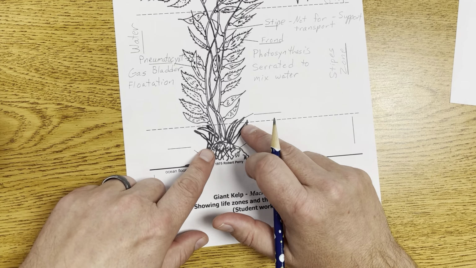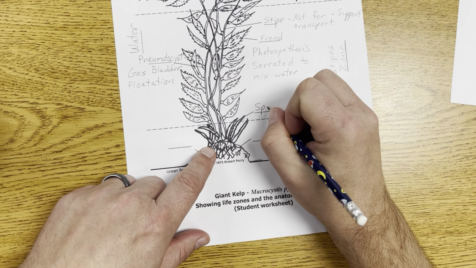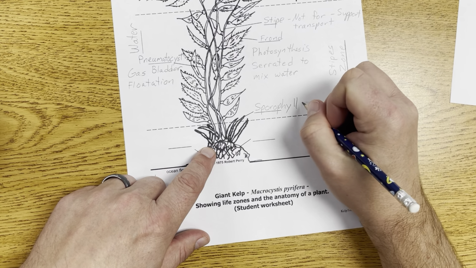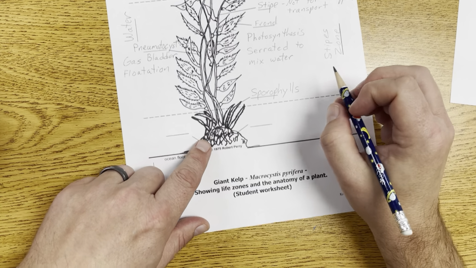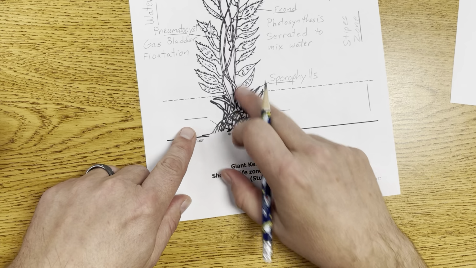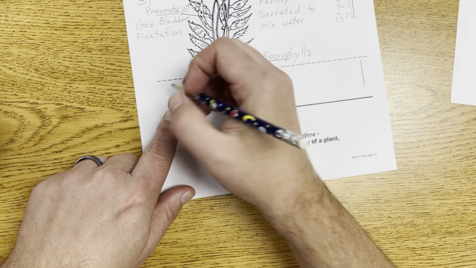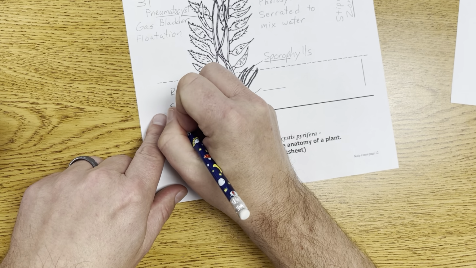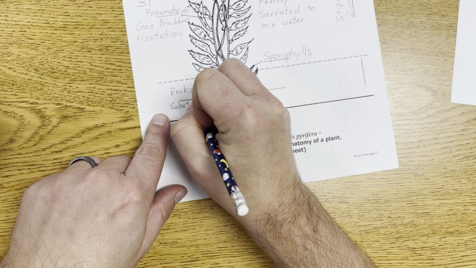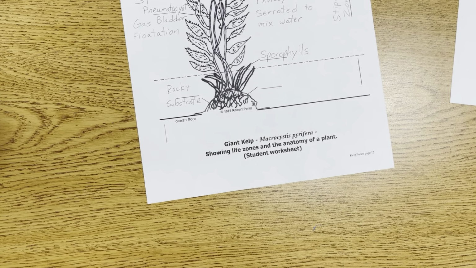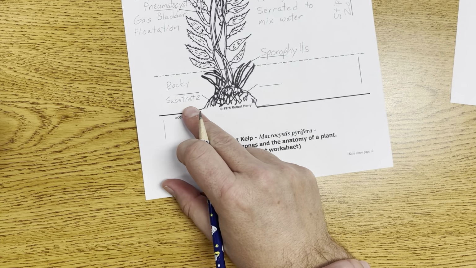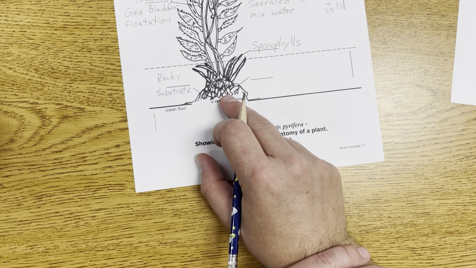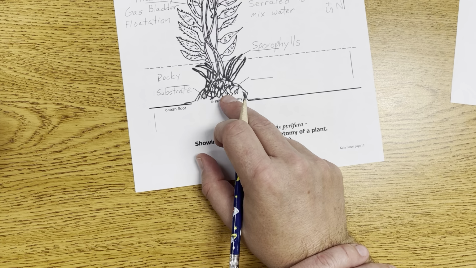We have some sporophylls down at the bottom for reproduction. The kelp is going to be anchored to a rocky substrate. That just means it's going to be attached to rocks, right? Rocky substrate. It's not going to be attached to sand. It's not going to be attached in the mud. It'll be holding on to exposed rock.